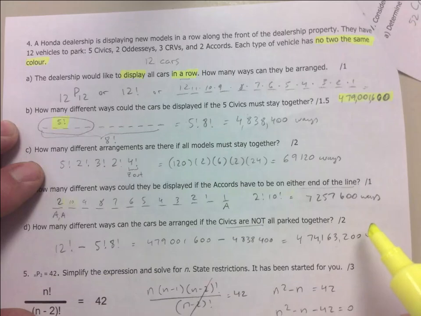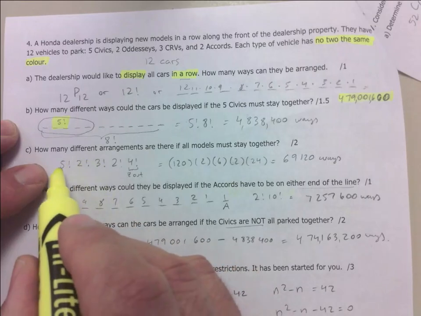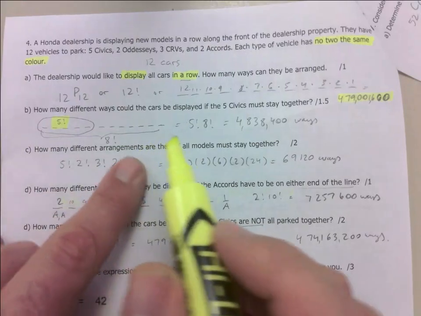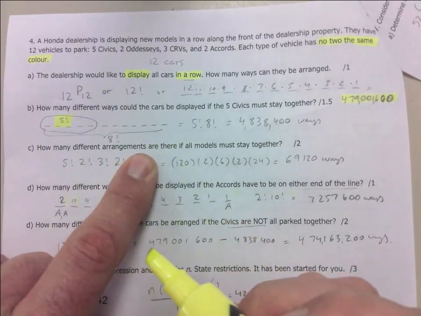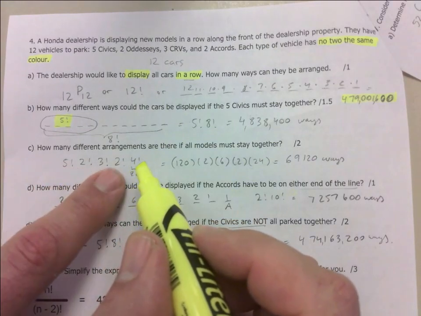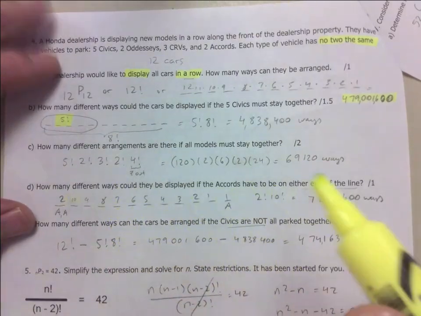If all makes and models must stay together, so you've got your Civics, your Odysseys, your CRVs, Accords, right? So those are like the 4 groups that you make. And technically, if you zoom out, there's just 4 slots that you can move. Right?